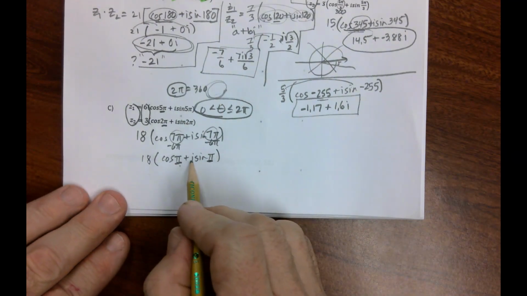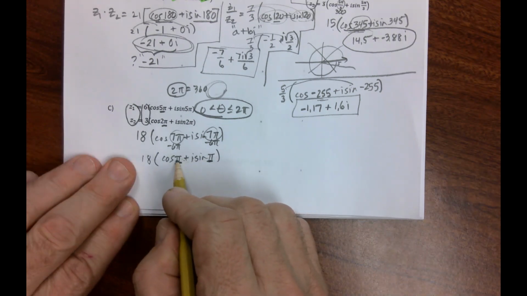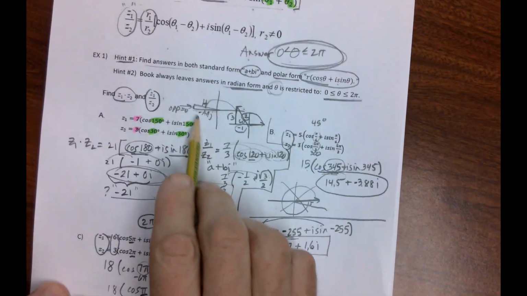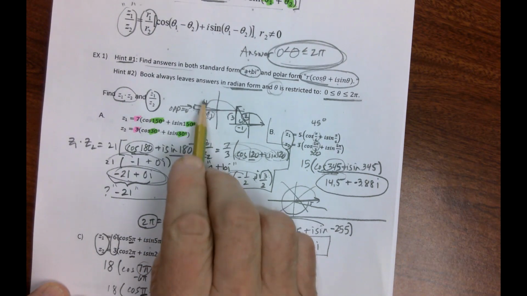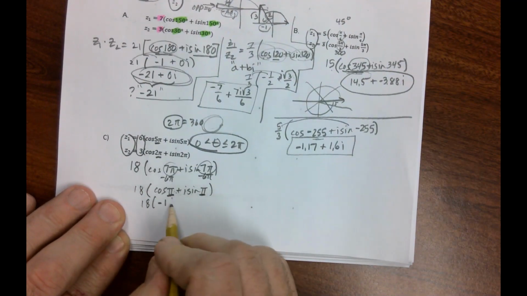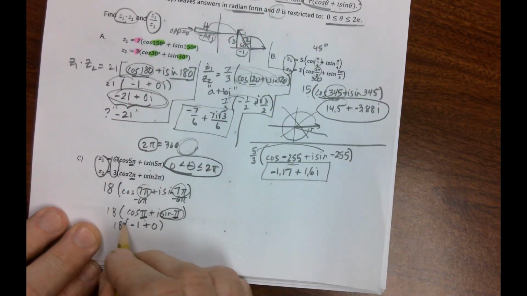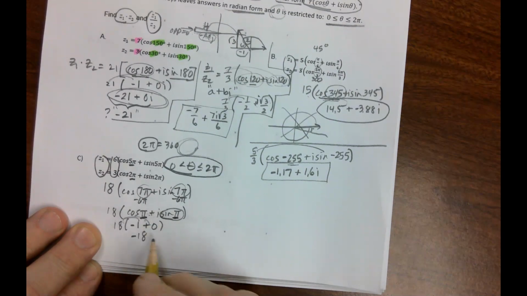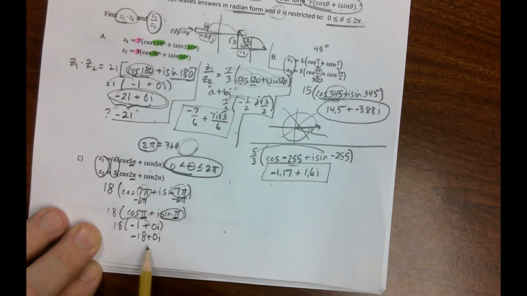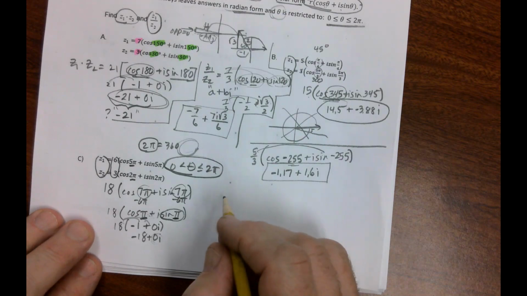So that one we're done, but pi is 180. We got that drawing up here. So adjacent over hypotenuse would be -1, so that'd be 18 times -1 plus sine of 180. Remember, the opposite side disappears, so 0 over the hypotenuse would be 0. Distribute, I'd get -18. And that's an I in there, so it's plus 0i, which they probably won't include in your answer.